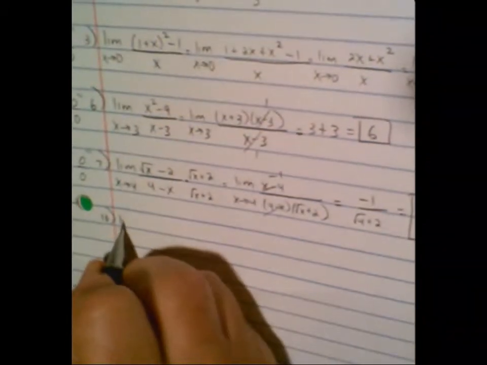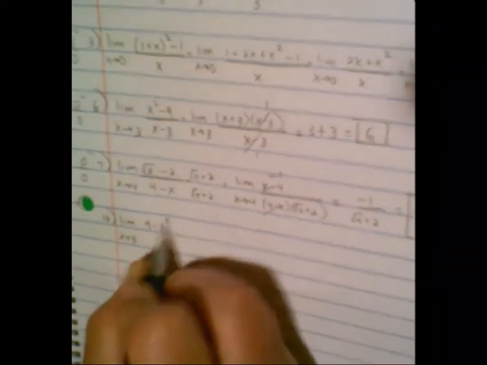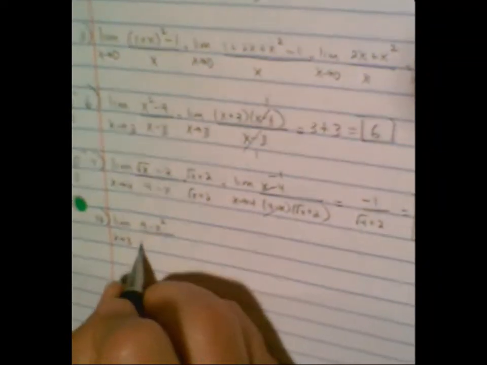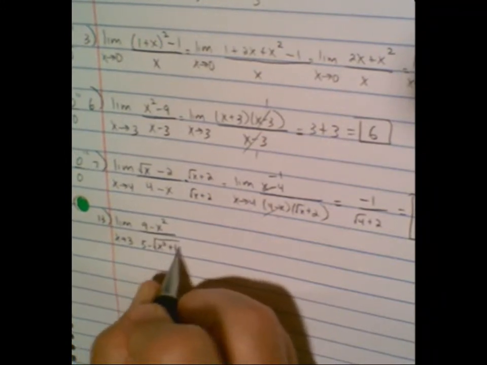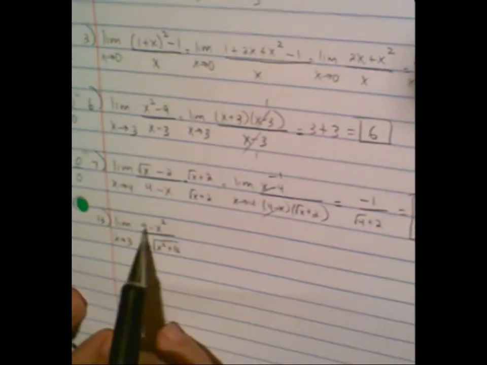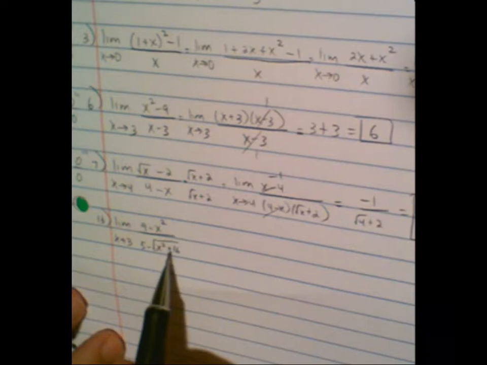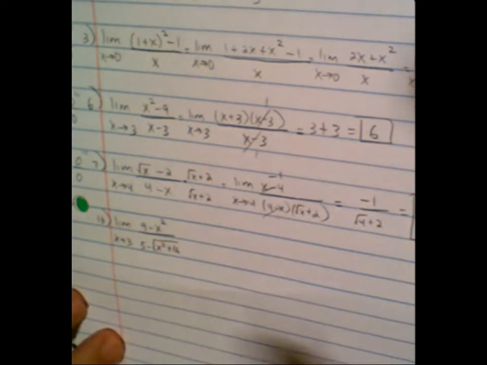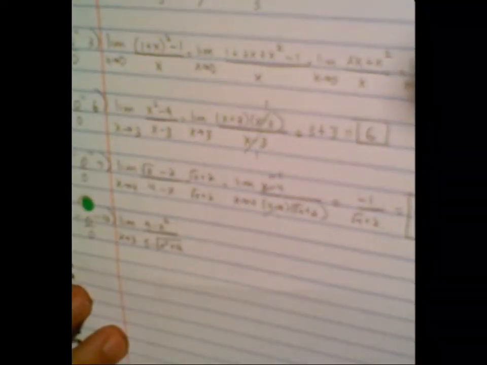The limit as x approaches 3 of 9 minus x squared over 5 minus the square root of x squared plus 16. If I plug in a 3, 9 minus 3 squared, 9 minus 9 is 0. 3 squared is 9 plus 16 is 25. Square root of 25 is 5. 5 minus 5 is 0. Once again, 0 over 0 is indeterminate.